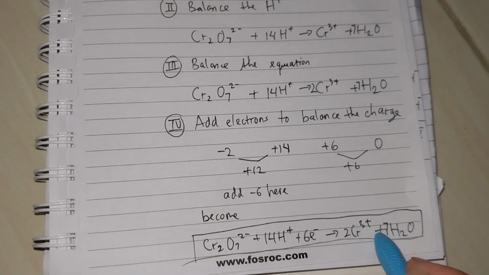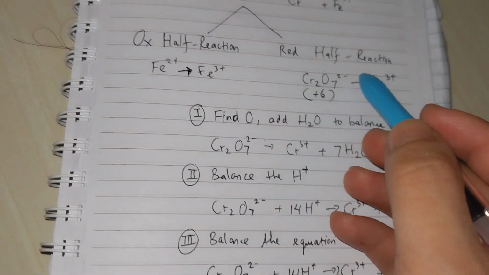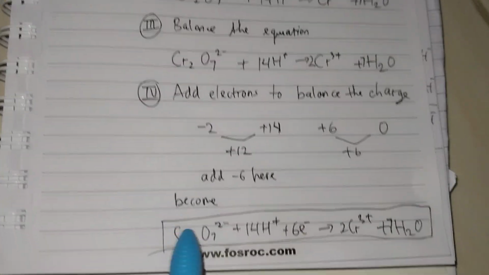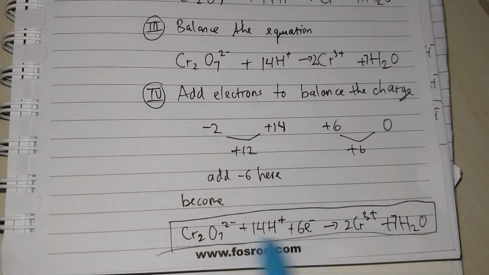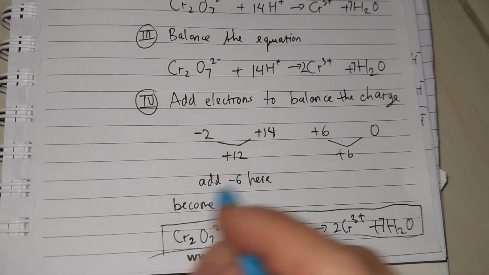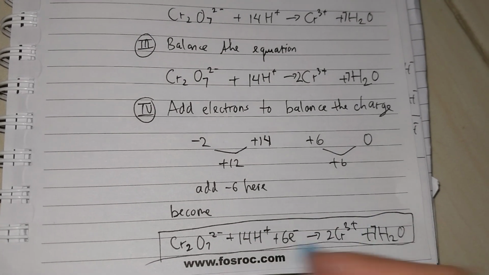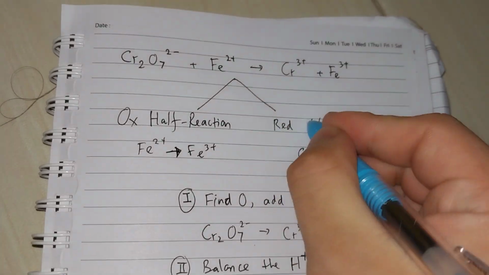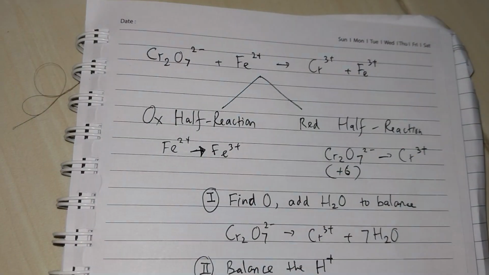Okay, and then done. That's it. So we successfully balanced the reduction part. These are all balanced both in terms of atoms and in terms of charges. Now the reduction part is done. Now let's do the oxidation part.